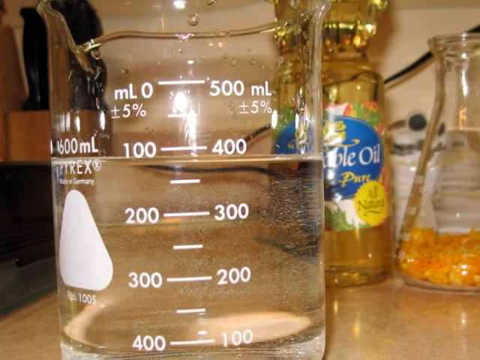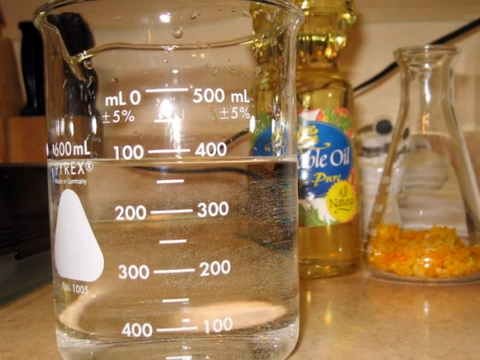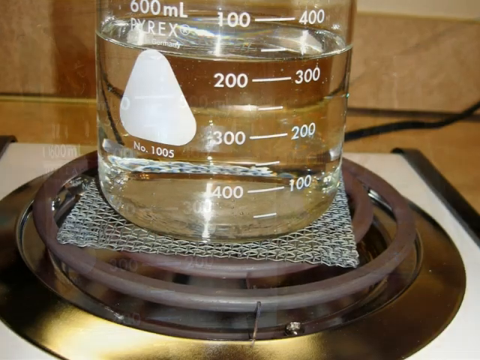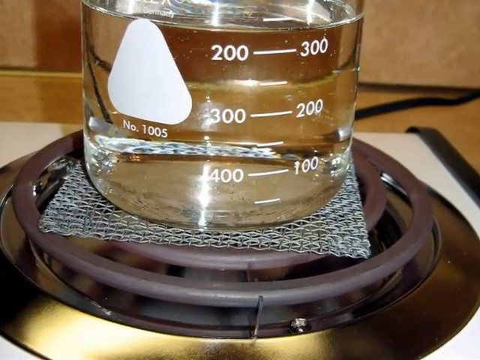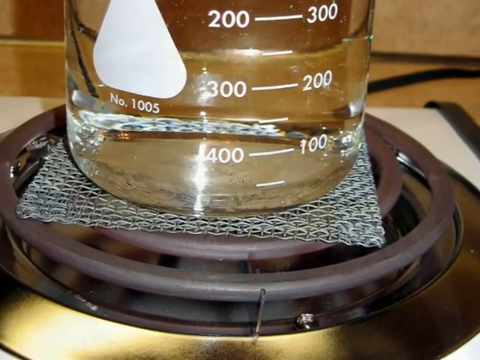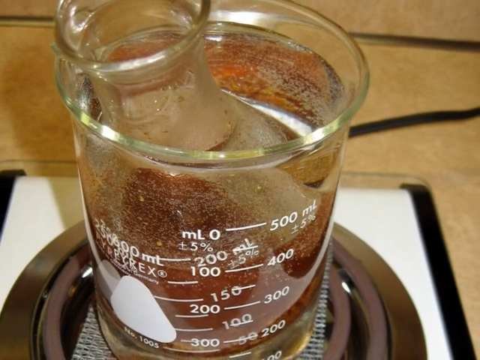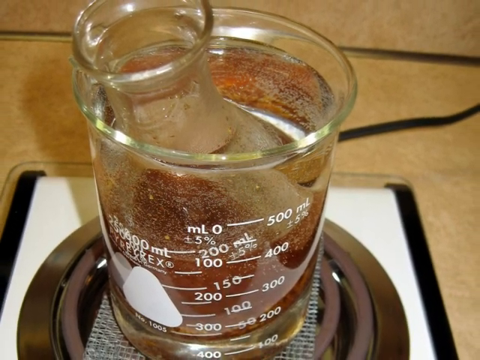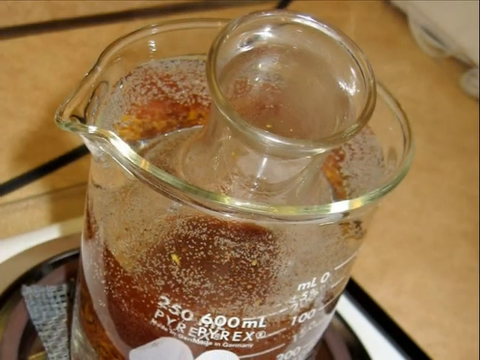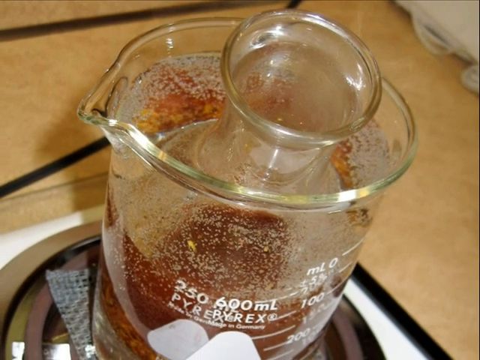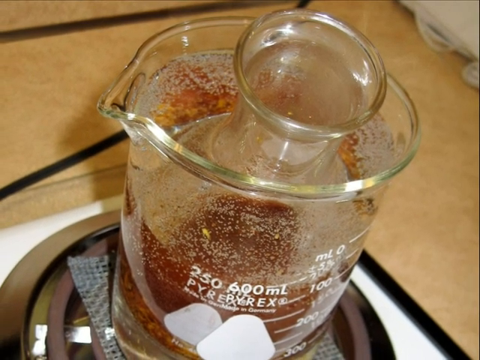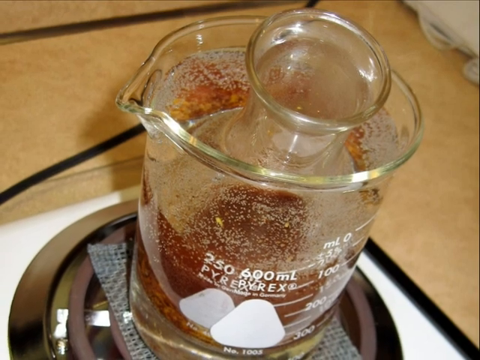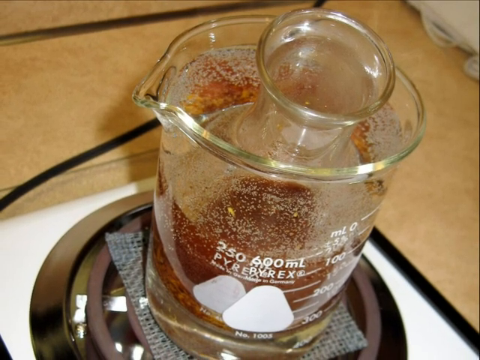Next, you will partially fill a beaker with water to create your water bath. Put your beaker on a hot plate or other heating element. Then insert your flask unstoppered. Adjust the position of the flask so that the vegetable oil mixture is completely submerged in the water, but make sure that no water gets into the flask.